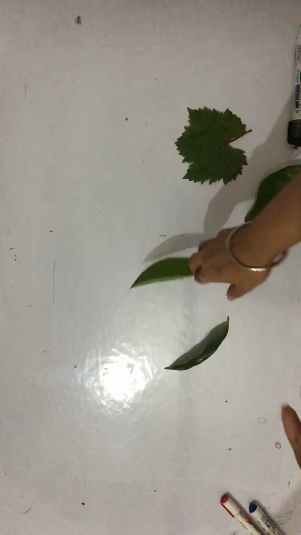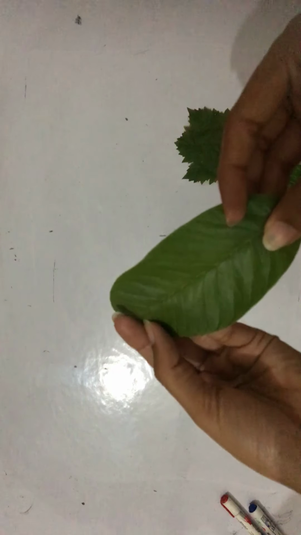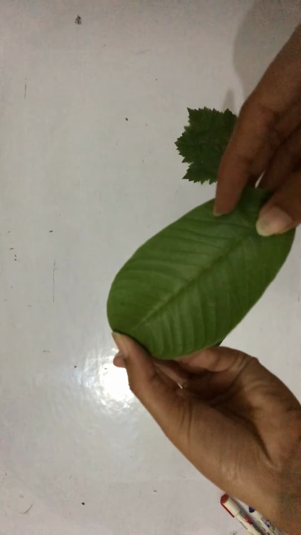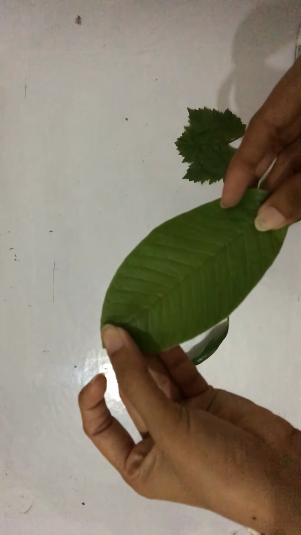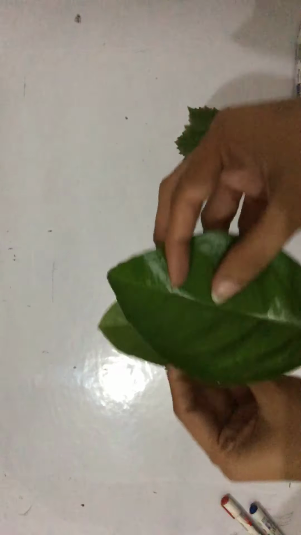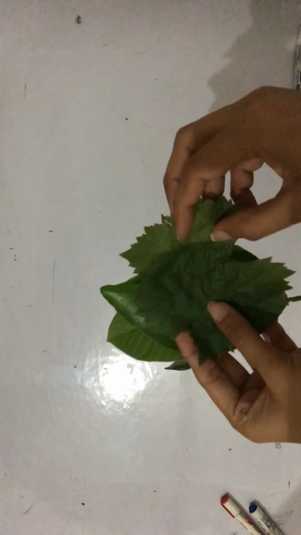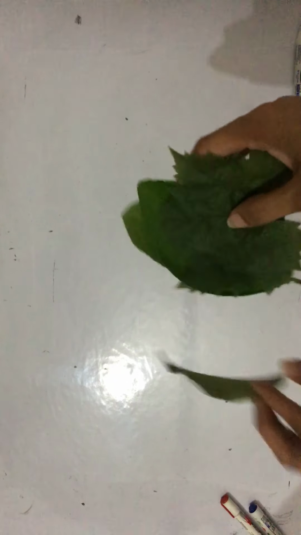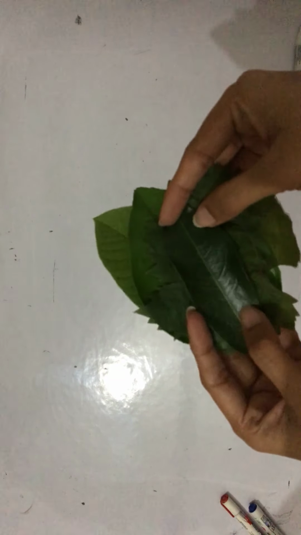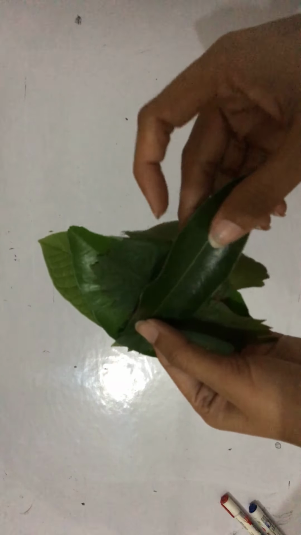And this last one is of guava. Guava you might all have observed. See, it's a beautiful venation. Now all you have to do is this guava, this orange, this grape's leaf, and the last one is this lychee's leaf. All you have to tell me is what kind of venation these 4 leaves have.